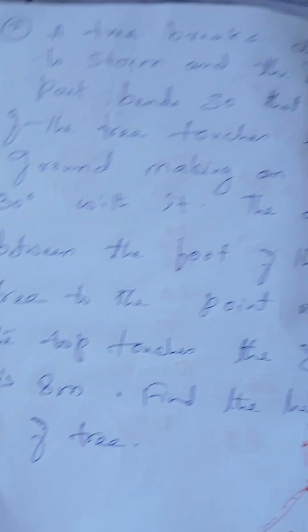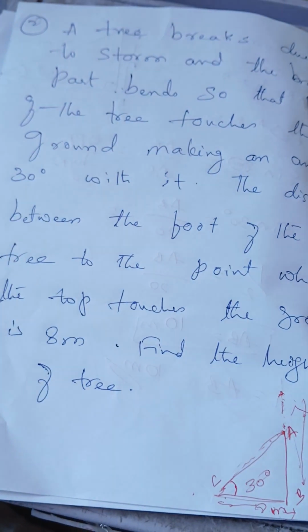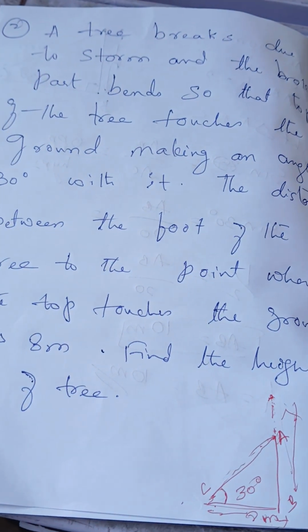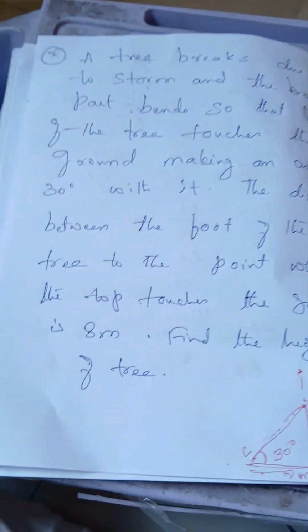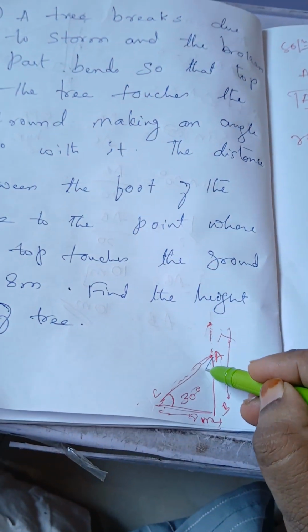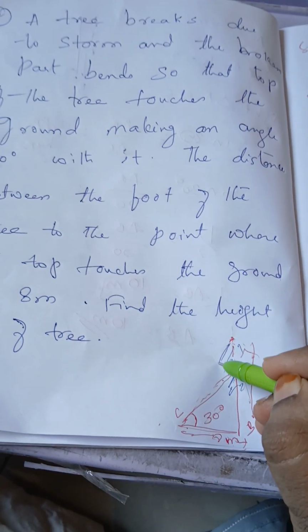Next exercise problem is, here a tree breaks due to the storm, and the broken part bends so that the top of the tree touches the ground, making an angle of 30 degrees with it. So what it says is that one tree is there. Suppose this is a tree.